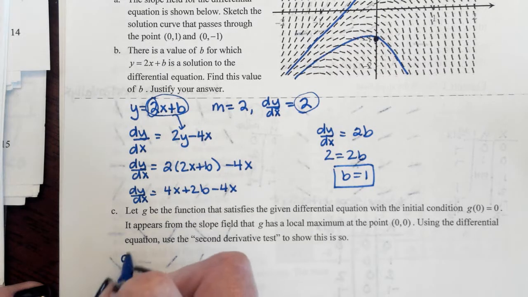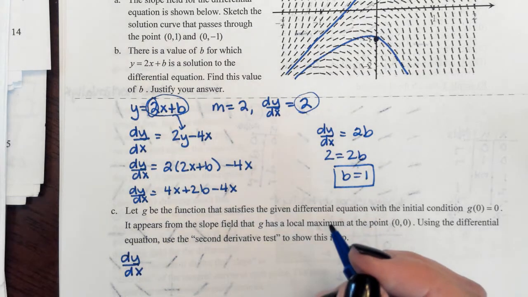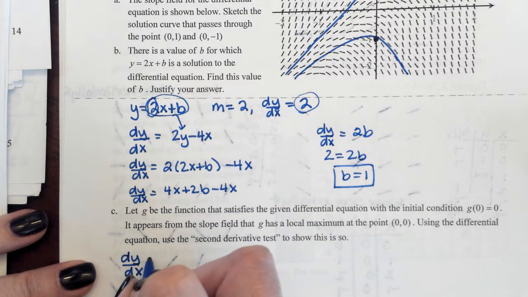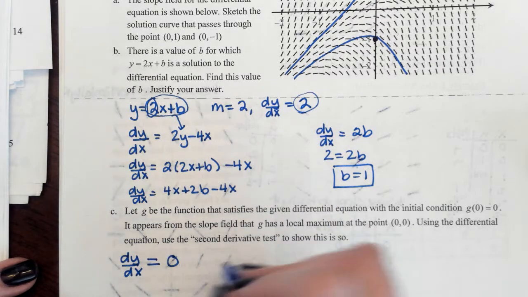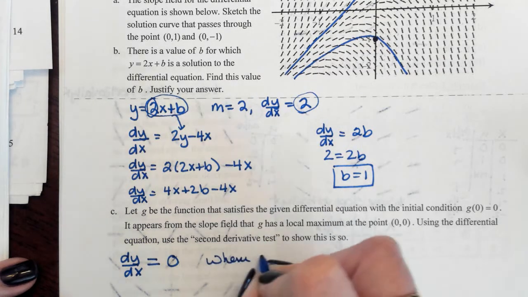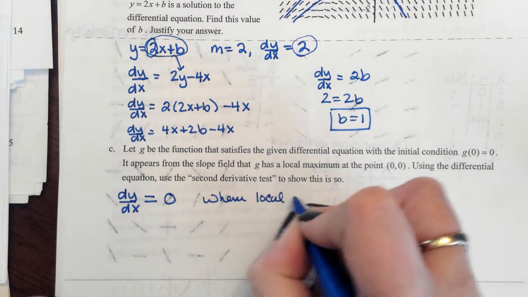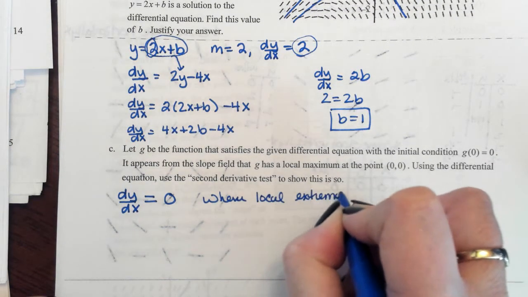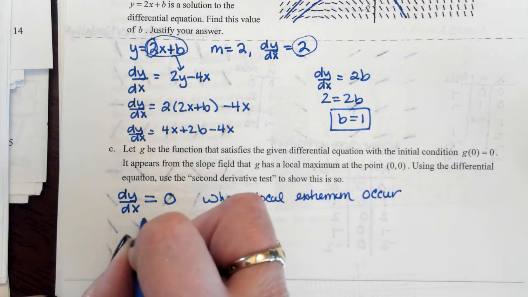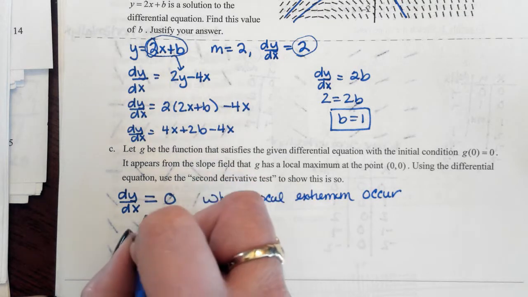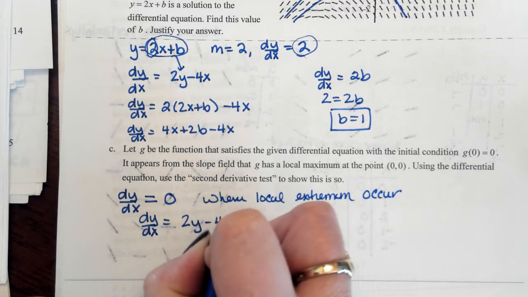So first of all, we've got to verify that we do have a local extremum at (0, 0). So we know a local extremum is going to occur when your dy dx is equal to 0. So that's where your local extremum occurs. So this is where my dy dx is equal to 2y minus 4x.